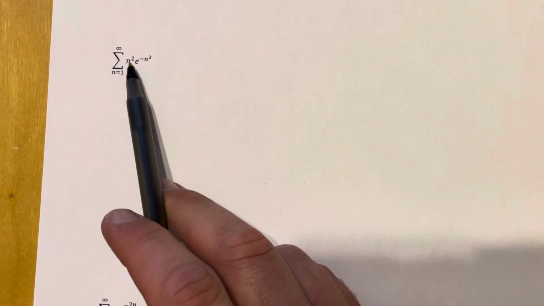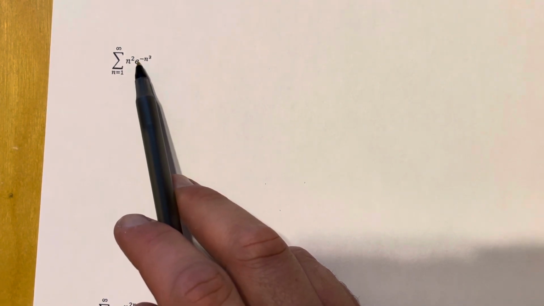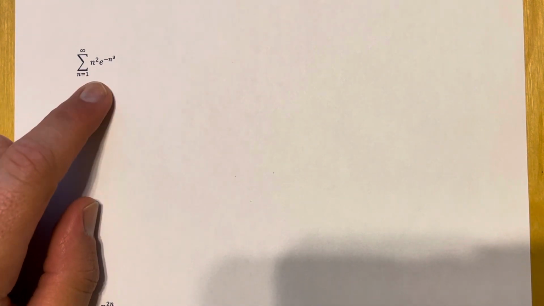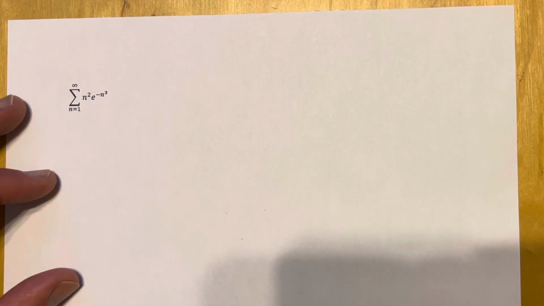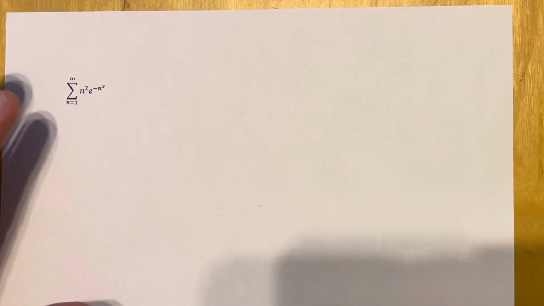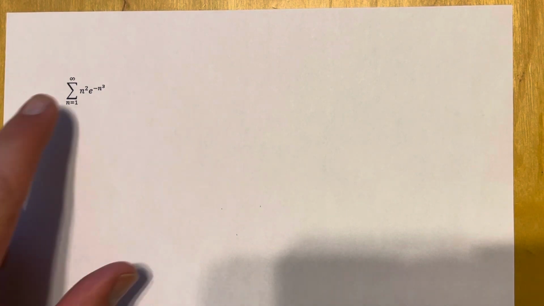So here we are taking the sum of these terms here, n squared times e to the negative n cubed. And as usual, what we would want to do here is take a look at the divergence test first to see if it diverges. Now this is the same thing as n squared over e to the n cubed. If I wrote it that way, the e to the n cubed in the denominator gets really, really, really big really quickly, way faster than n squared does. So the denominator of that expression overpowers the numerator, and the limit of those terms will go to 0. That's a very informal argument for why the limit goes to 0.